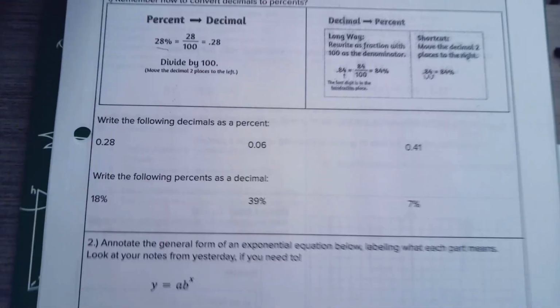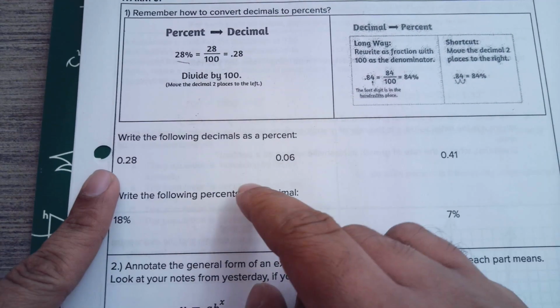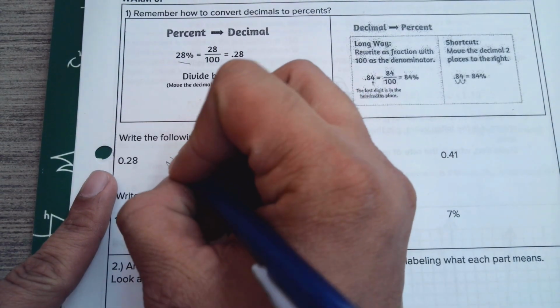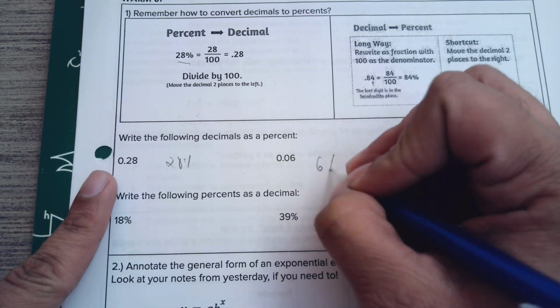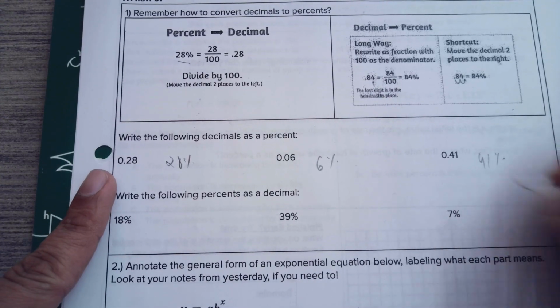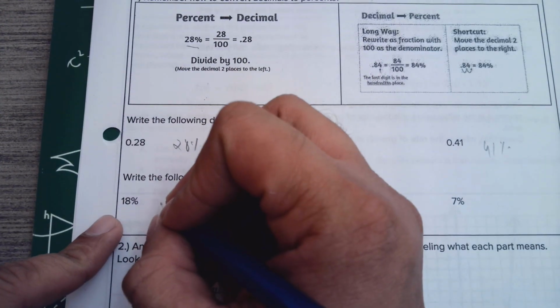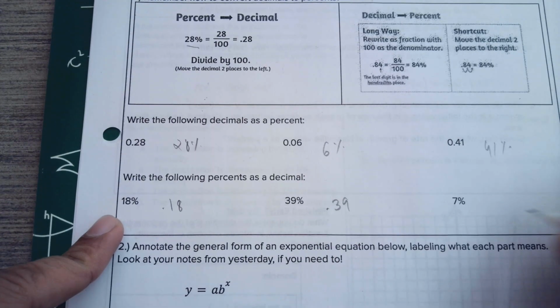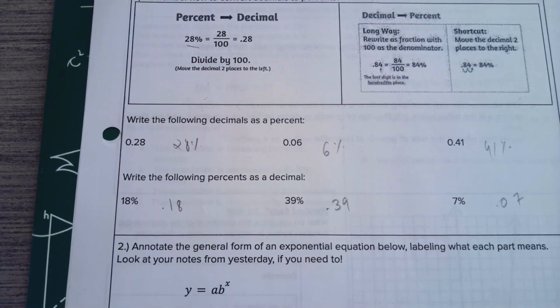So let's take a few examples here. 0.28 as a percent is 0.28 times 100, which is 28%. This is 6%. This is 41%. This is 0.18 as a decimal. This is 0.39 as a decimal, and this is 0.07 as a decimal.